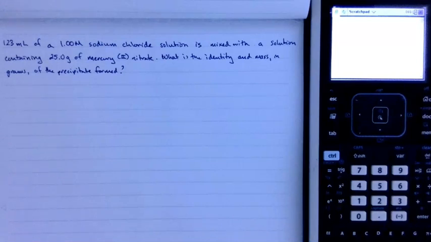Hello. This is going to be a run-through of a very common type of problem that you will see involving not only stoichiometry, but also limiting reactant, solution concentration, percent yield, and predicting precipitation. Our problem says we have 123 milliliters of a 1.00 molar sodium chloride solution mixed with a solution containing 25.0 grams of mercury 2 nitrate. The question asks, what is the identity and mass in grams of the precipitate formed?